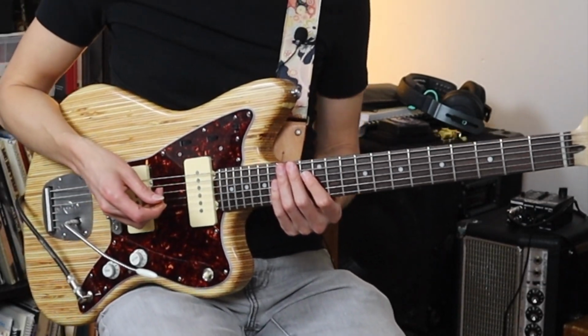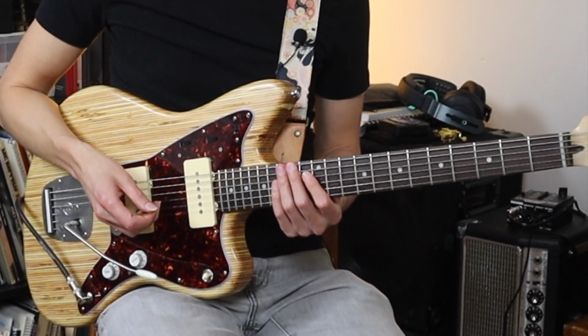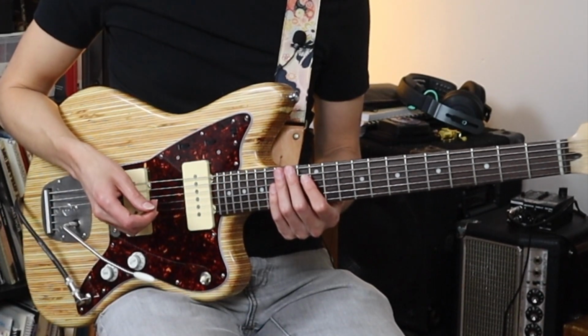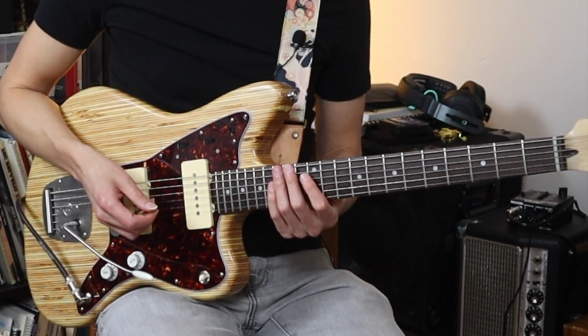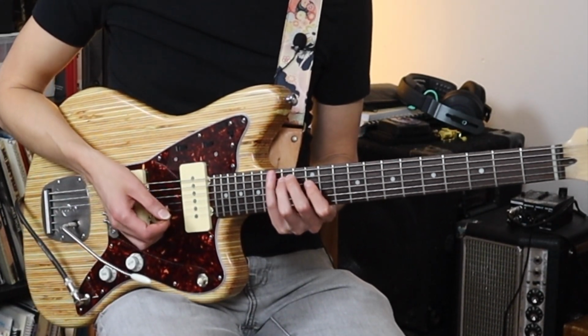Triad Inversions exercise 5.1, strings 4, 5, and 6. The metronome is set to 60 beats per minute. 1, 2, ready, go.